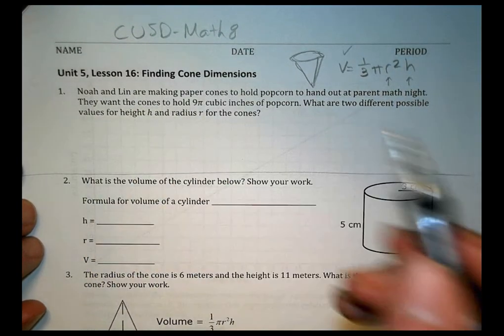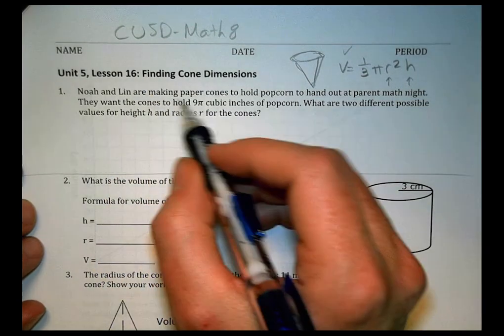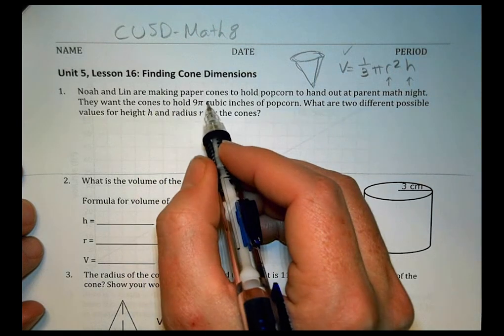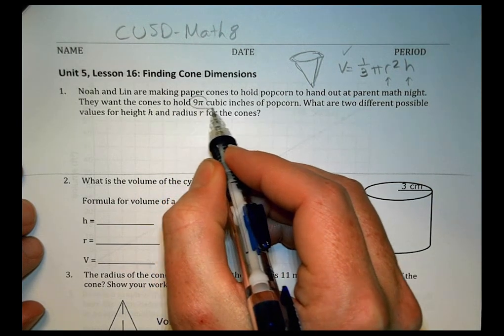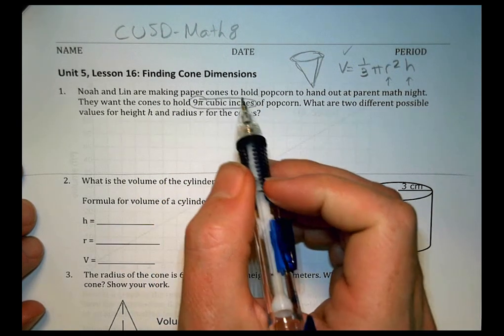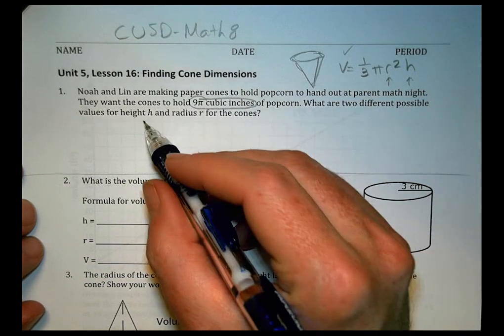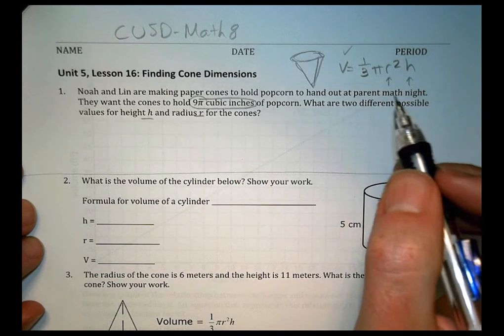So in the first one, which is your cool down, it says Noah and Lynn are making paper cones to hold popcorn to hand out at parent math night. They want the cones to hold 9 pi cubic inches of popcorn. So that's the volume that we're looking for there. What are two different possible values for the height and the radius for the cones?